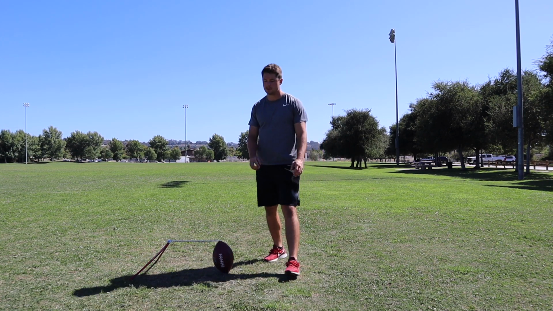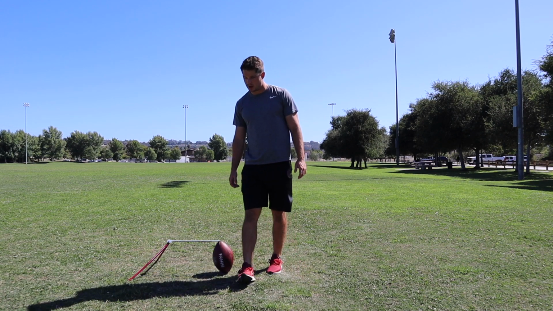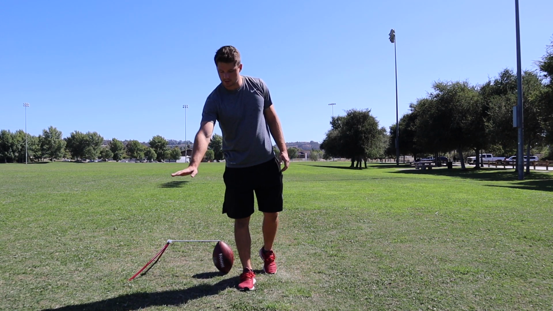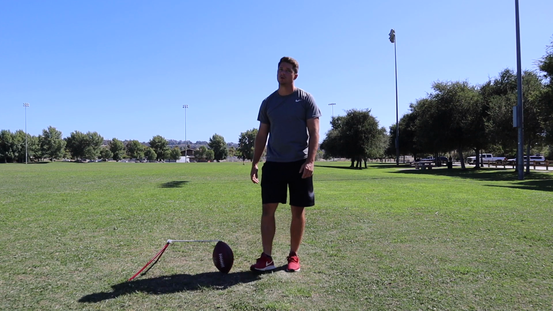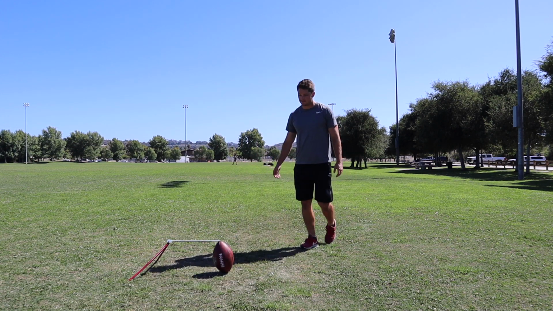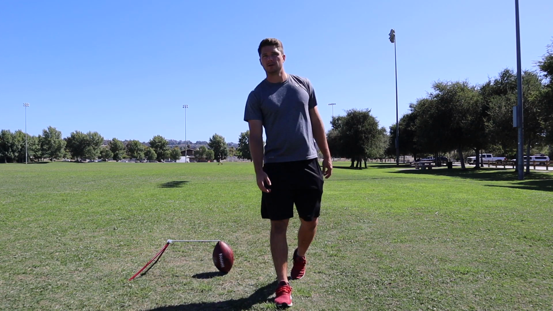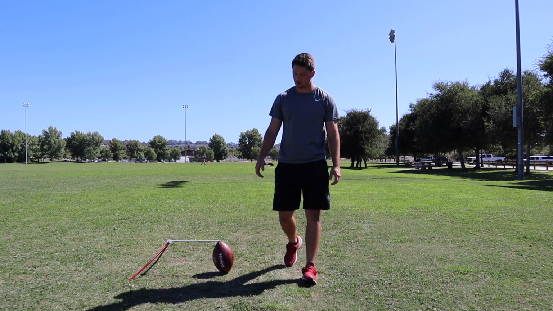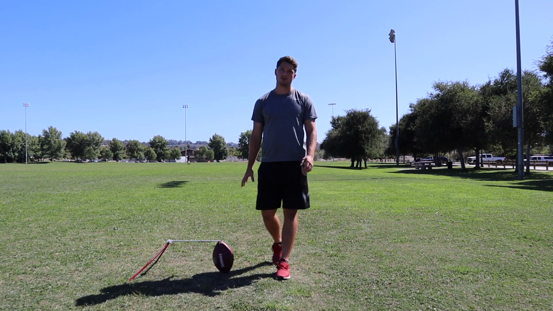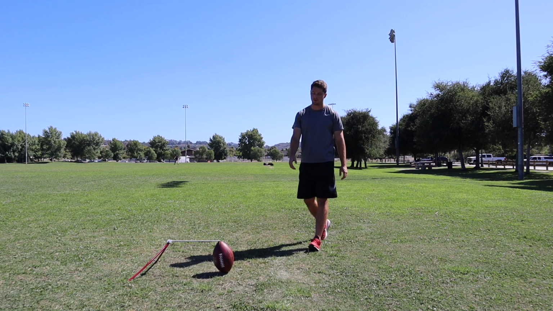And what I like to imagine is almost imagine you're trying to kick a board or something that's like a yard in front of the ball. So you have to kick through the ball to get to that board, right? So don't stop everything here. Keep everything going through the ball.